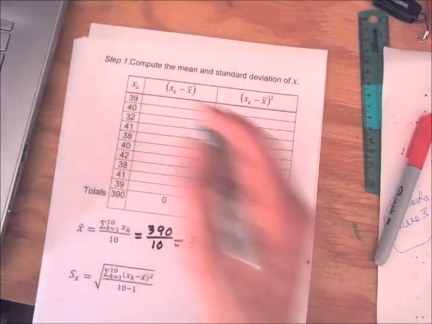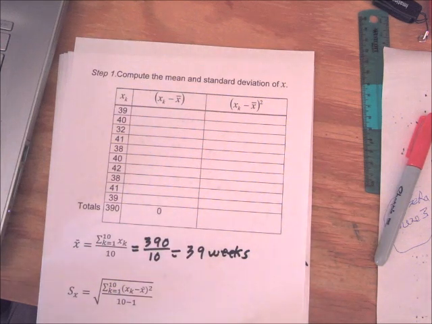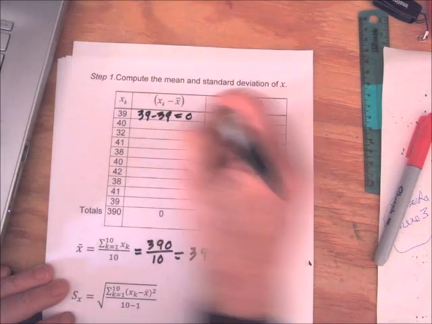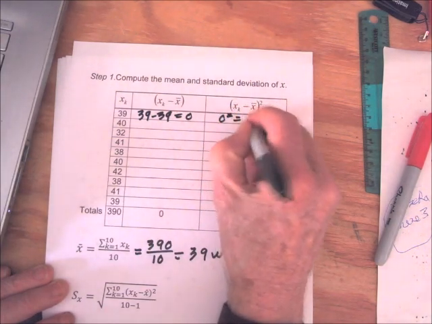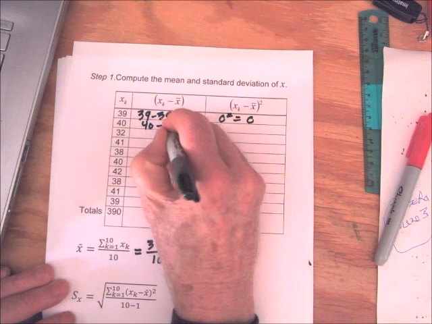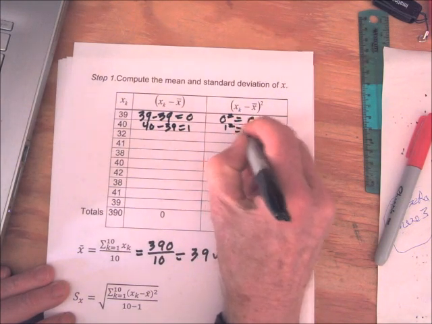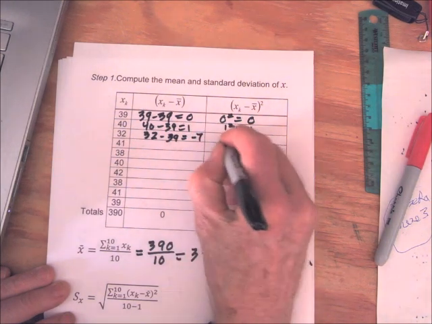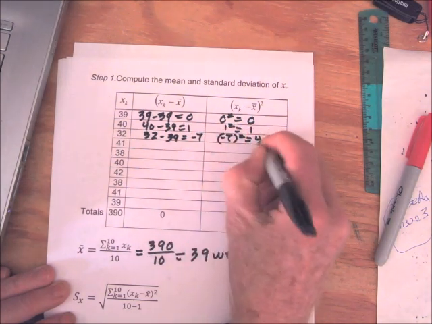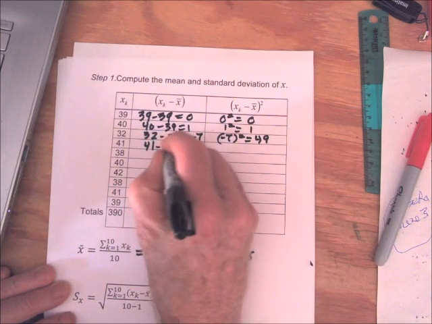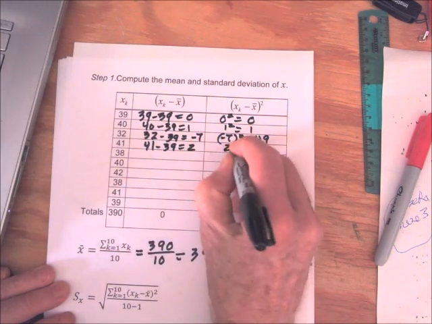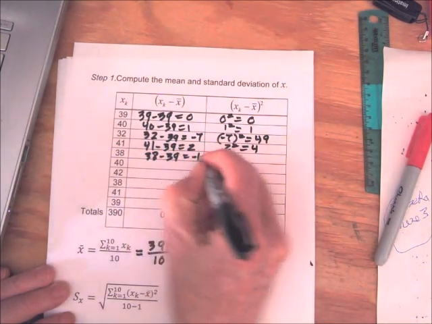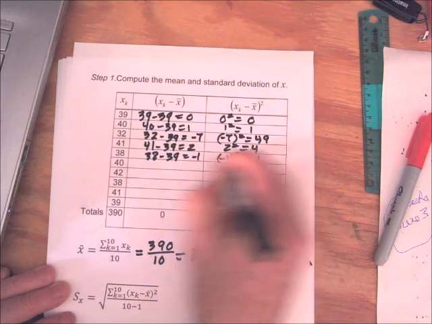So we want each score minus the mean. 39 minus 39 is 0, and 0 squared is 0. 40 minus 39 is 1. 1 squared is 1. 32 minus 39 is negative 7. Negative 7 squared is 49. 41 minus 39 is 2. 2 squared is 4. 38 minus 39 is negative 1. Negative 1 squared is 1.